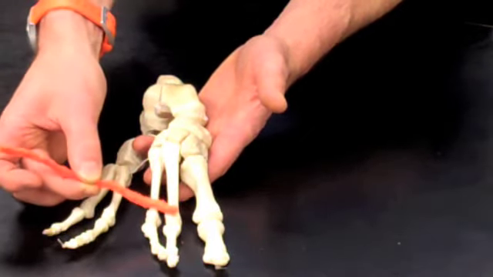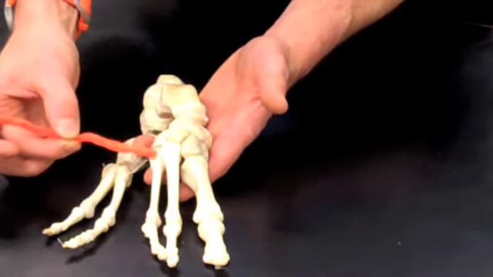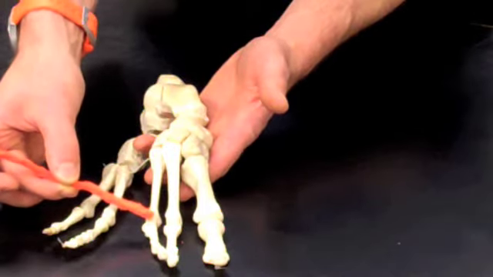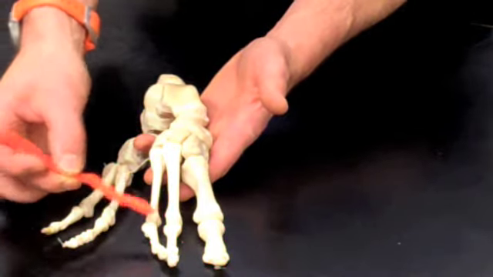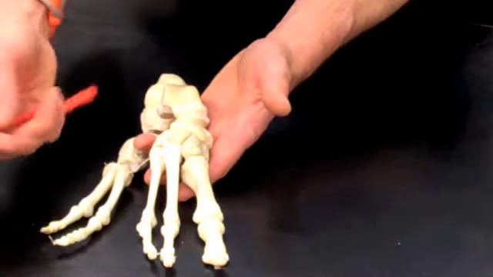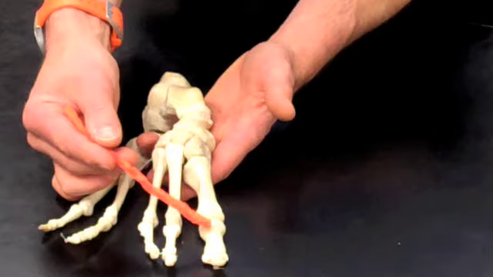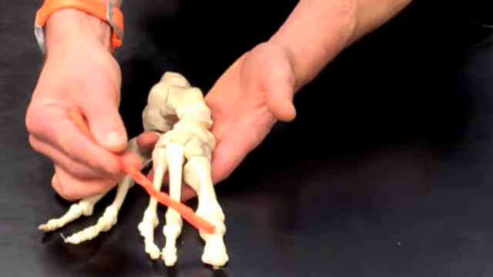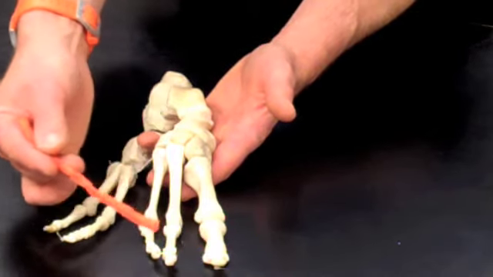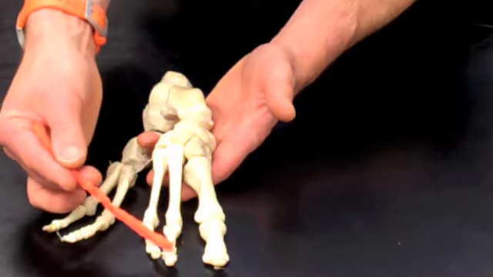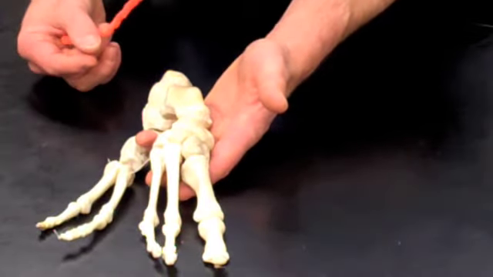The second one articulates with the intermediate cuneiform, and the third one articulates with the lateral cuneiform. And then we have the toes, and like in the hand, they're phalanges. In the big toe, the hallux, we have a proximal and a distal phalanx, and in all the other toes we have a proximal, a middle, and a distal phalanx.